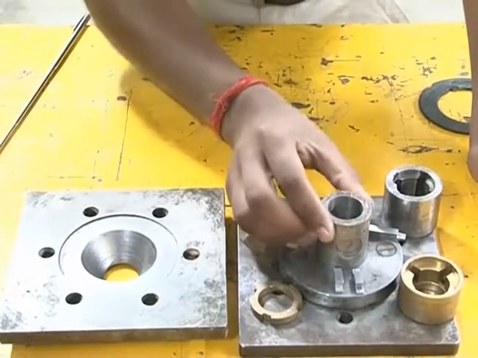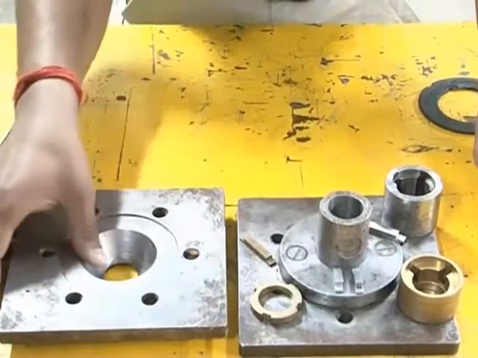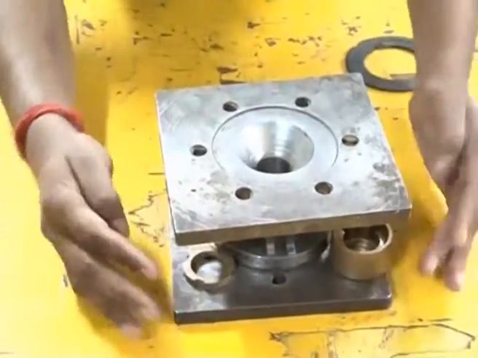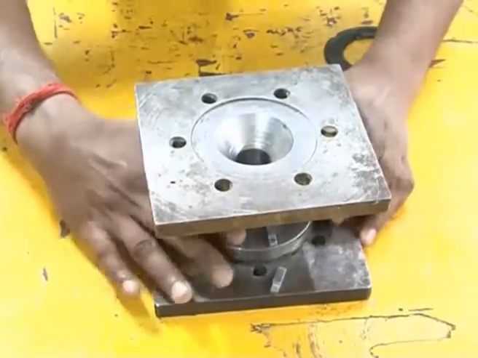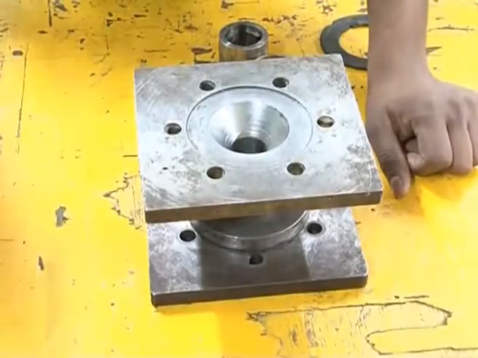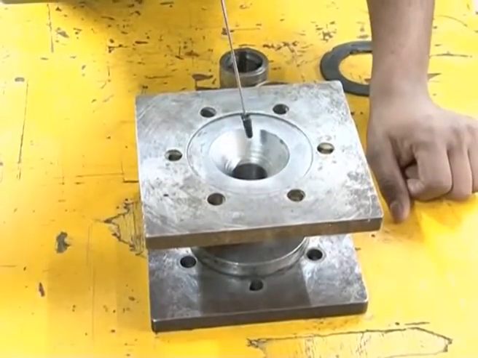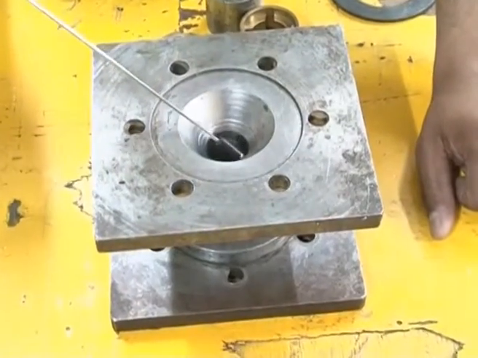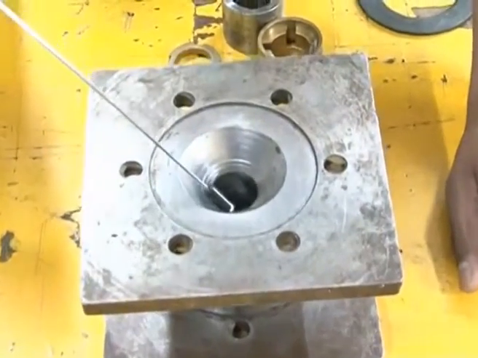You place this workpiece like this, and you will place the bottom plate like this, and this completes the tooling. And now the medium flows from bottom cylinder to the top cylinder gradually through this tapered portion.